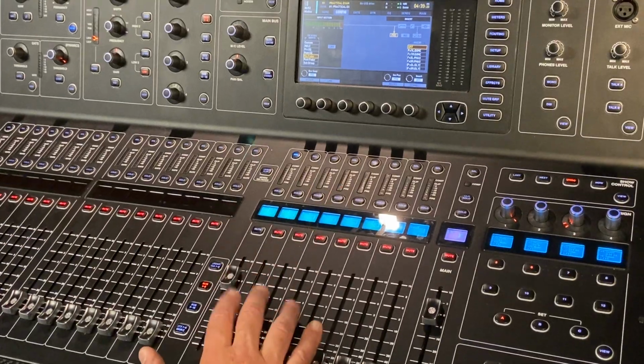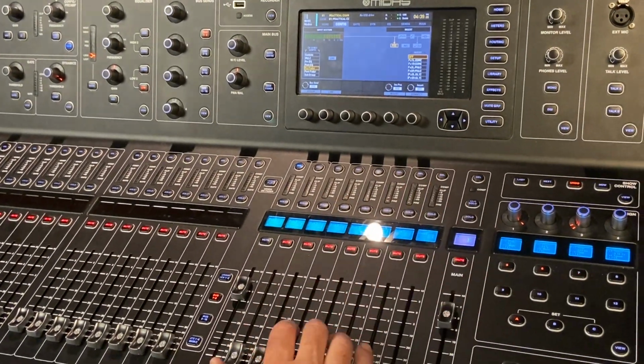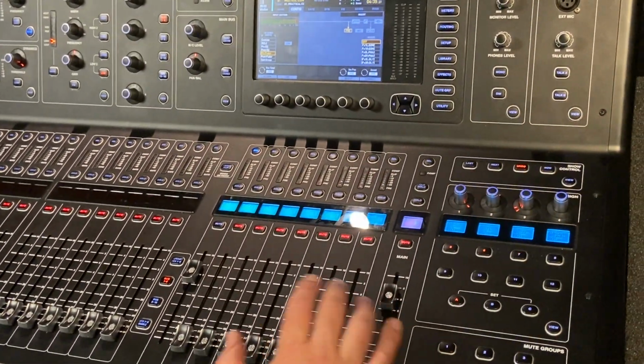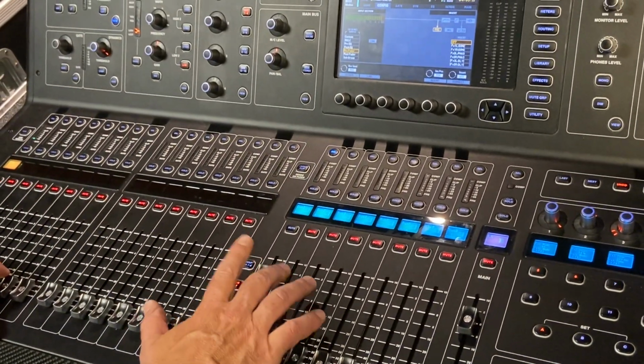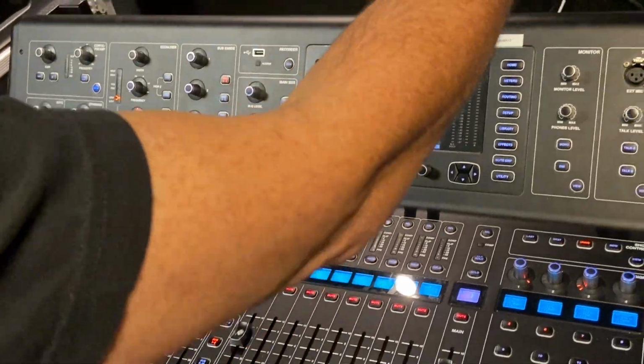There's a bunch of reasons why we wouldn't do it that way. There's another application in other instances where you may want to do that. But here in this situation, the mix should not go to the stereo bus. The mix is going off to the speaker.